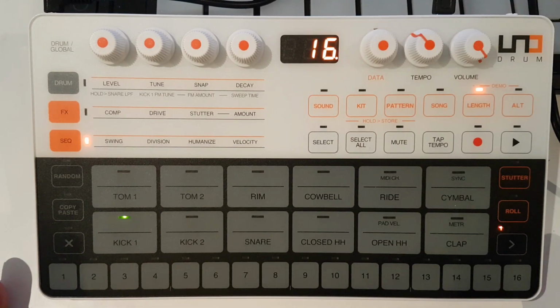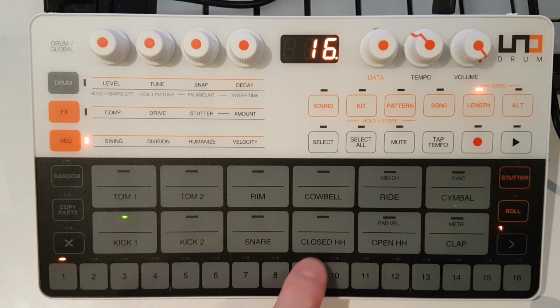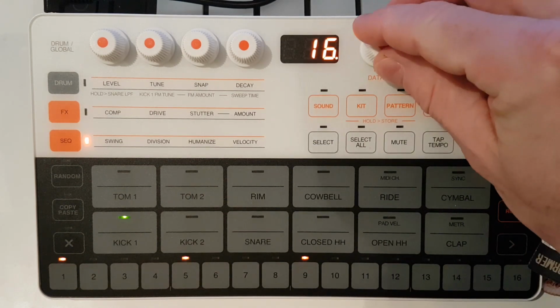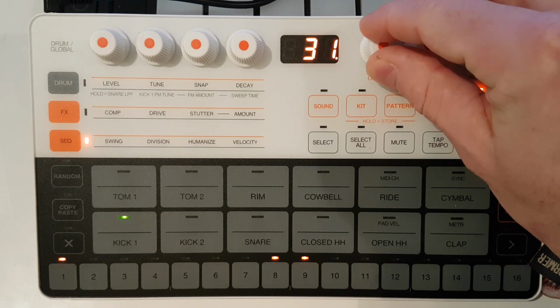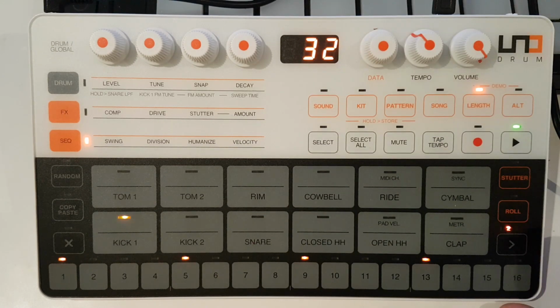basically you've only got half a bar. So it's like 1 2, 1 2, 1 2. If you put a kick drum there and there, it'd be 1 2 1 2. So to get a complete bar, you would need to take your length up to 32. Let's get rid of those because I got those in from before.